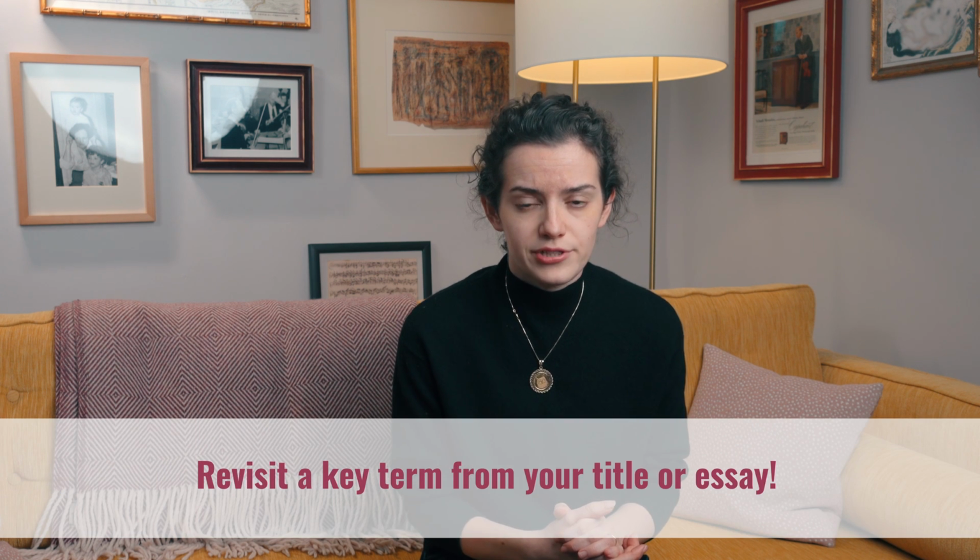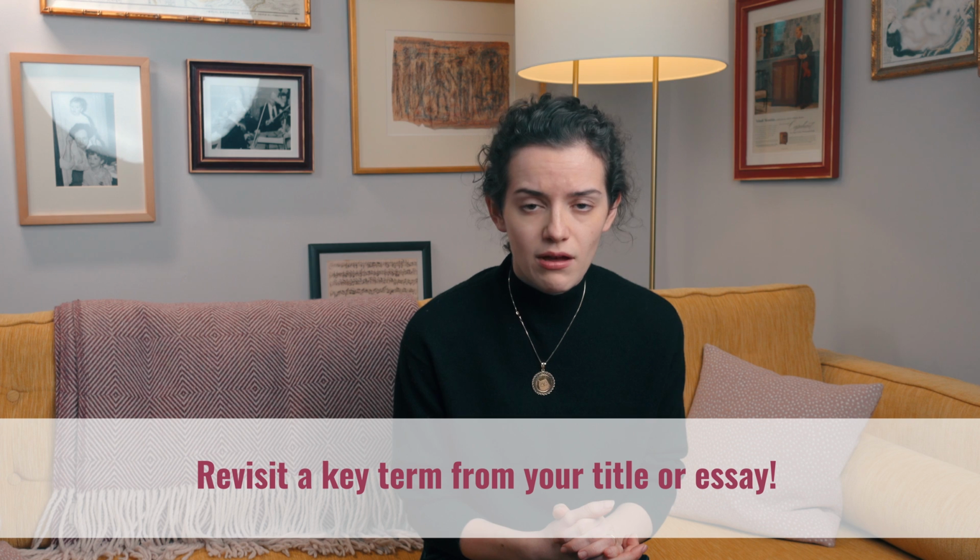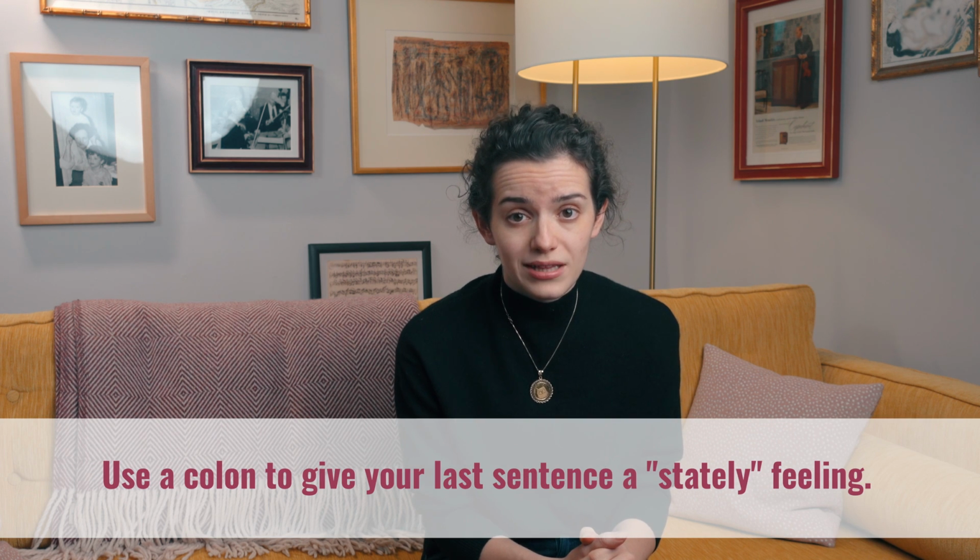You can also try doing exactly what the author of the first conclusion does. Revisit a key term from your title that's central to your essay somehow, and help us better understand it. Of course, this might mean that you have to reconsider if the key terms of that title really indicate something about your argument, rather than just the topic. You can also try emulating his syntax for that all-important last sentence.